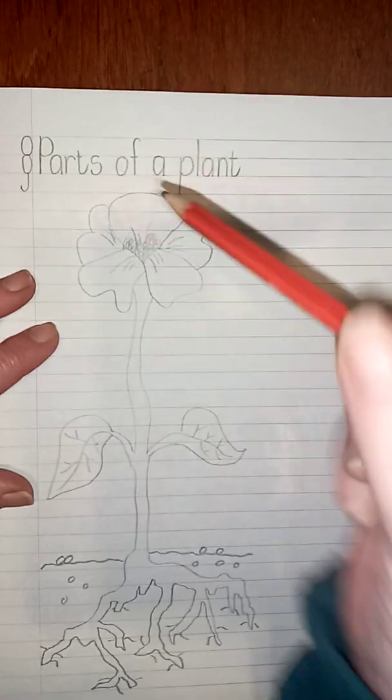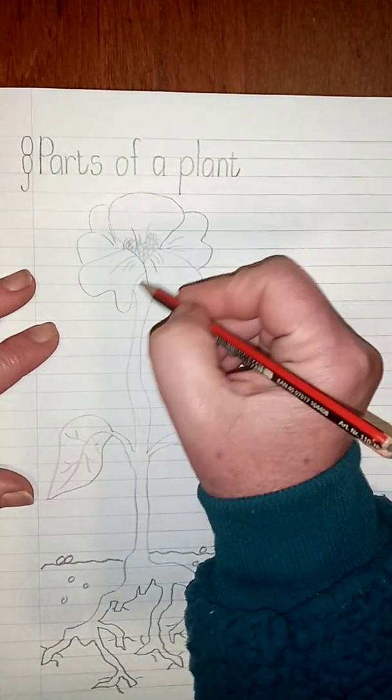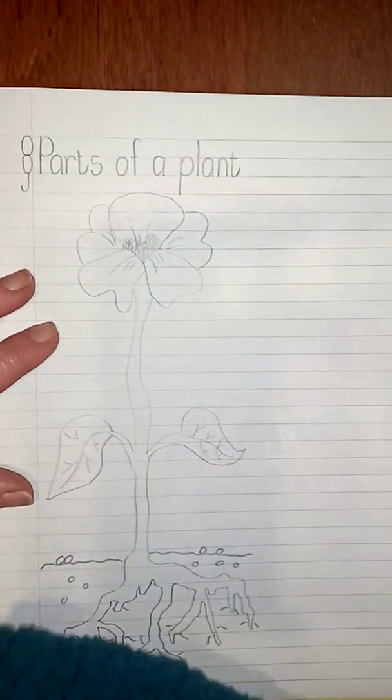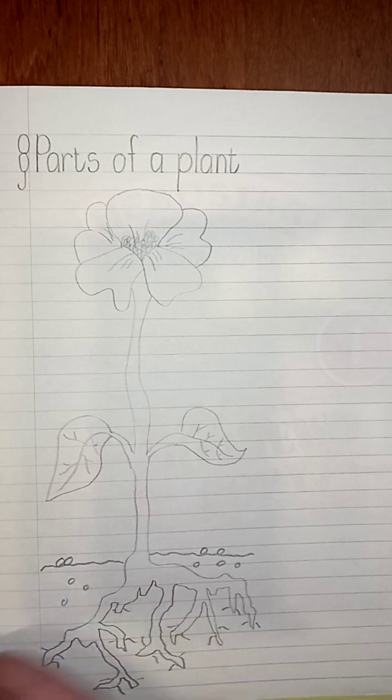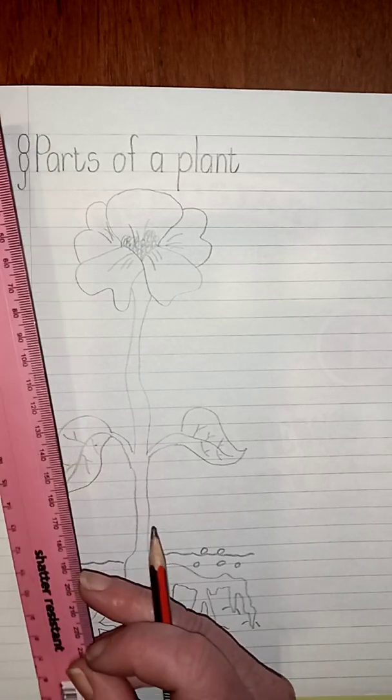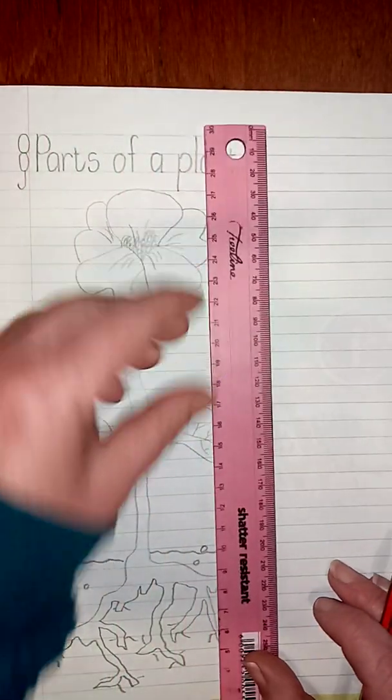If you put the labels all over it like this, eventually it will be a big jumble and you won't be able to see what is what. So when we label, we use a ruler and we draw a line.